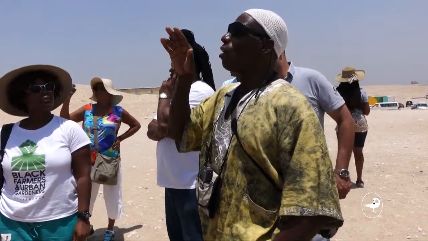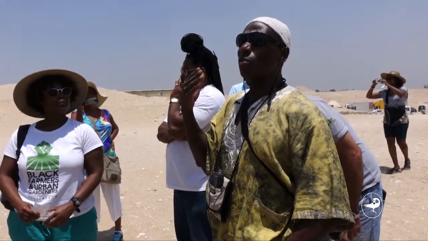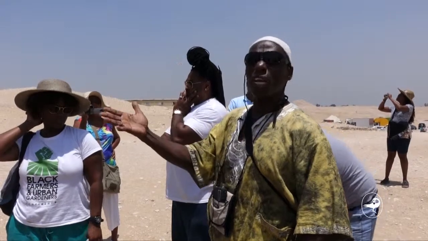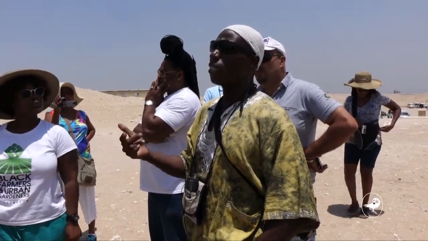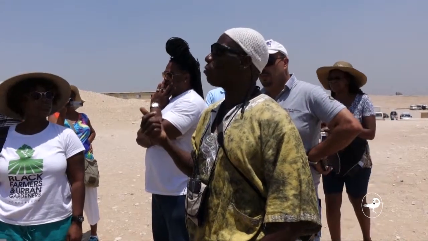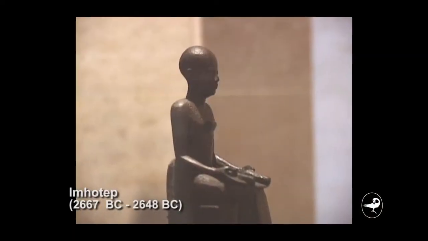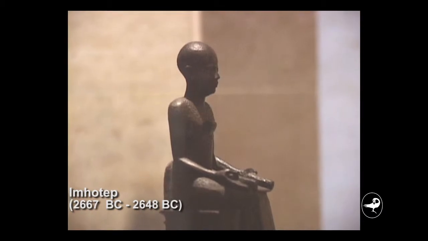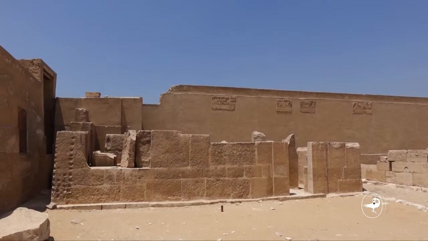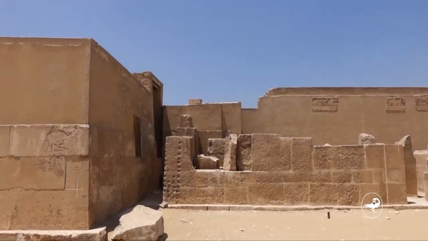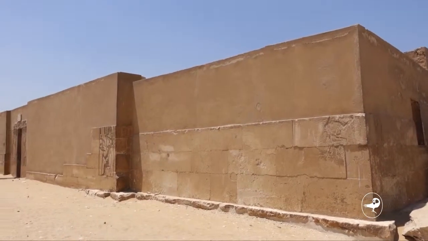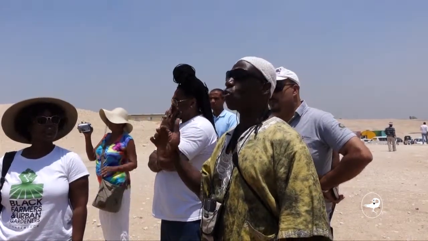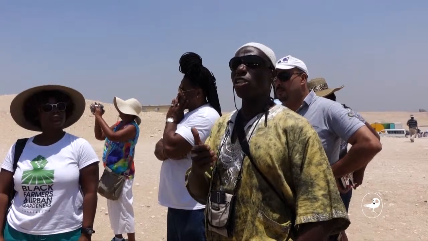Now, I want to give you some background information of how this came to be, who constructed it, who was the architect behind it. Some of you might have heard about him before, Imhotep. In the 3rd dynasty, somewhere around 2700 BC, architects began to construct burial places out of stone. Imhotep is not the first architect that actually used stone. So he followed in a tradition.